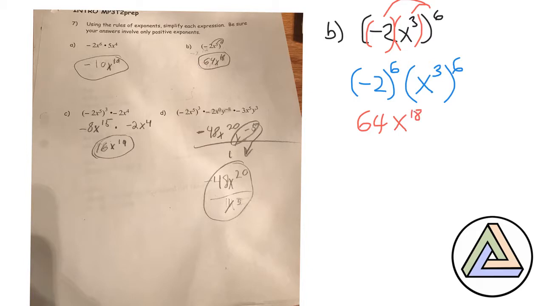All right, now here's the big takeaway here. What did we just do? And by the way, we just finished that. But what's the common mistake that a lot of students make? What they do is they'll say x to the 3rd raised to the 6th, and they'll make the mistake of treating this as though it is the same as this.